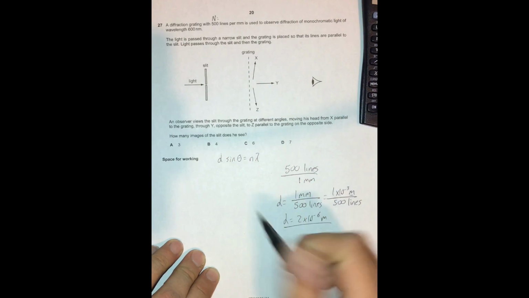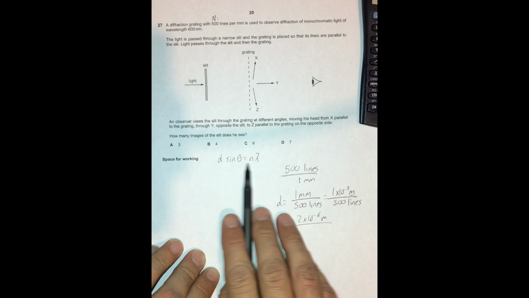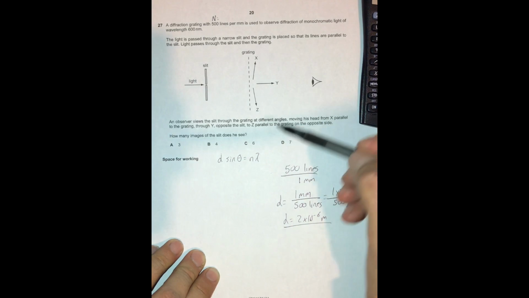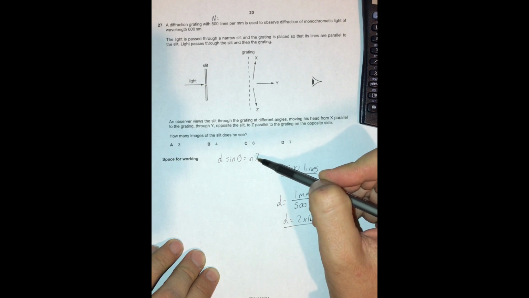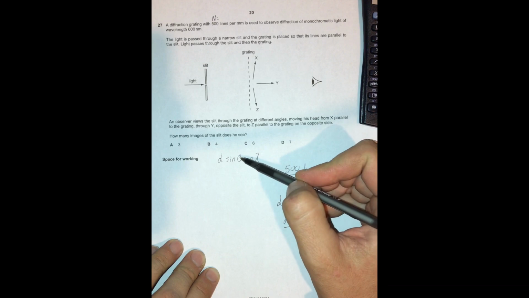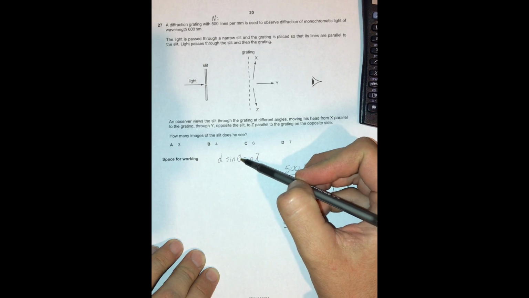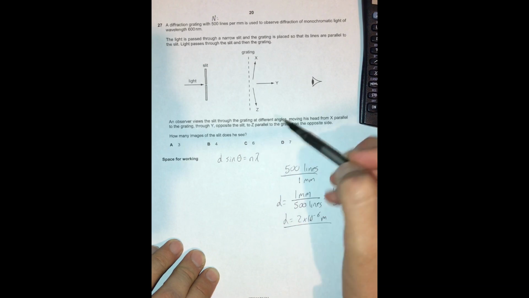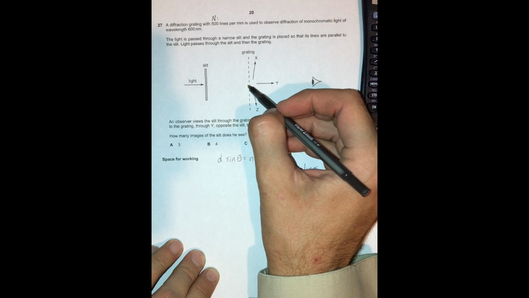The next thing that we need to think about in the equation is this term sine theta. This equation is telling us how much light of a given wavelength is going to diffract, to spread in angle. And it's measured from the central order.